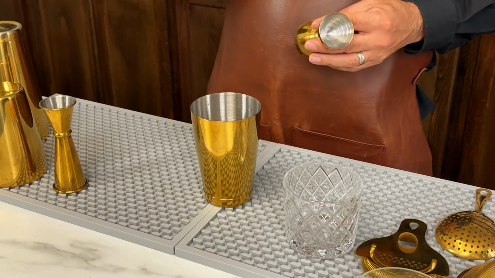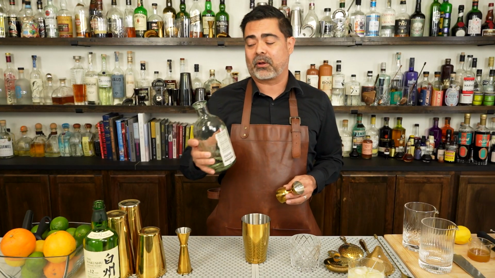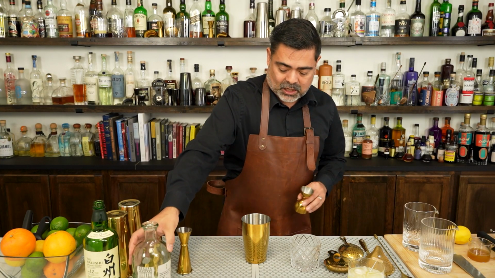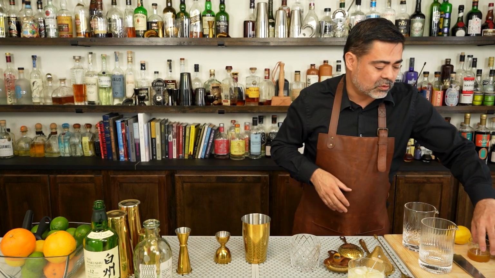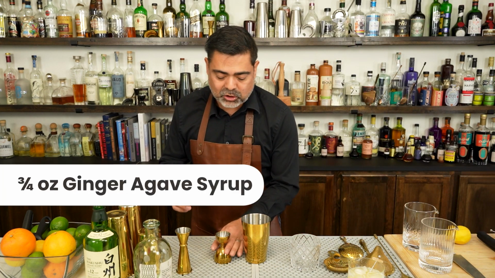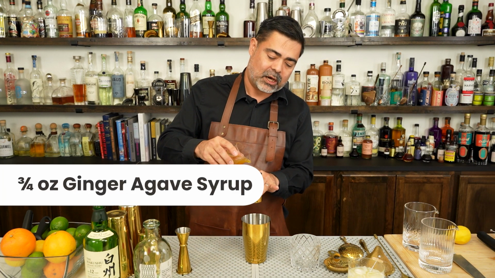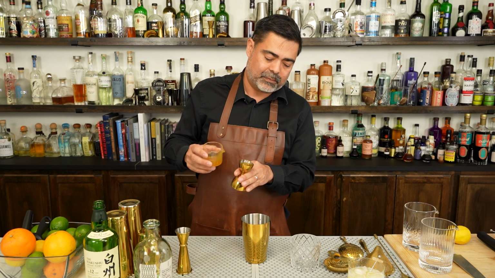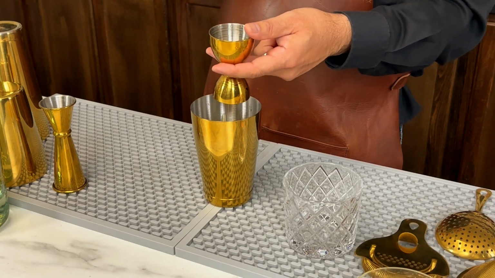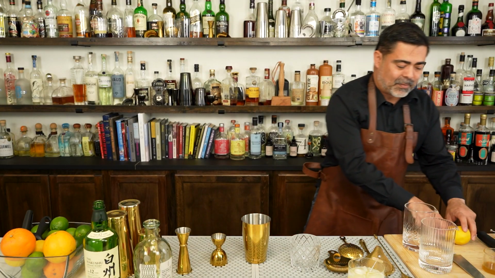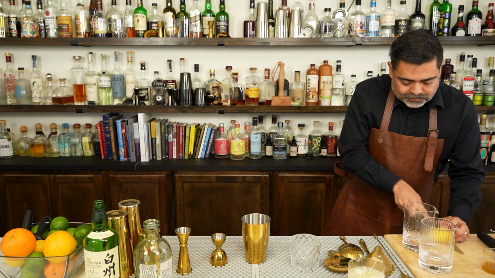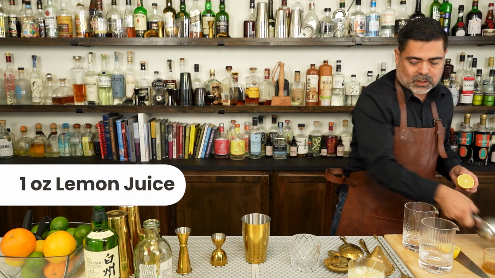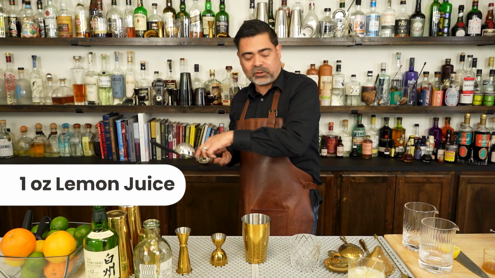If you have not tried Raicilla yet, please pick up a bottle. It is delicious. Now we're going to go ahead and use an agave ginger syrup in place of our standard honey ginger syrup, just to reinforce the flavors of the Raicilla. And once again, we're going to grab my favorite tool, the juicer, and add our juice into this cocktail.